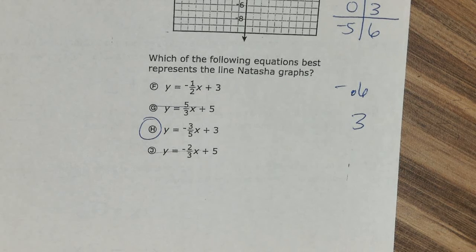Okay, I'm going to pass out your assignment. You're going to do it on paper. You'll get it checked with me, and then you'll put it in the Google Classroom.